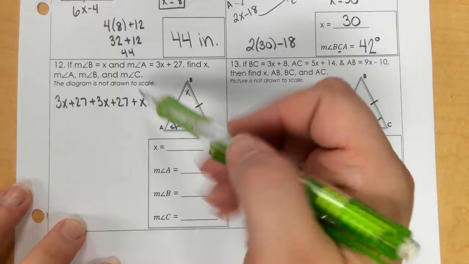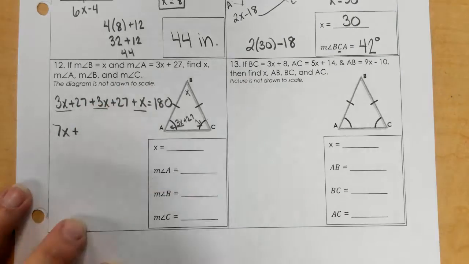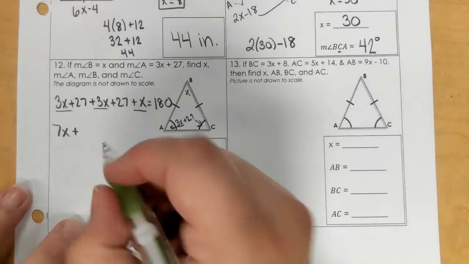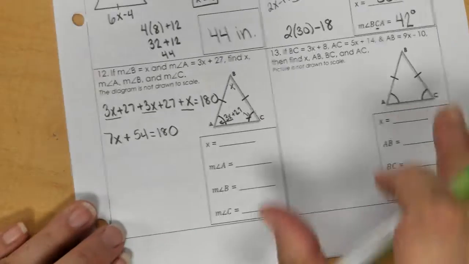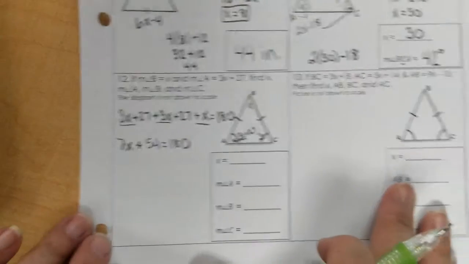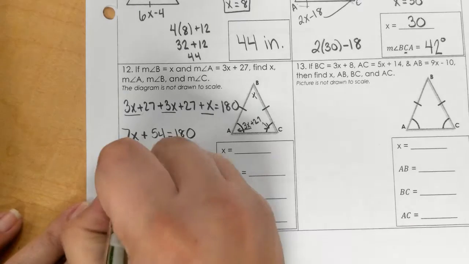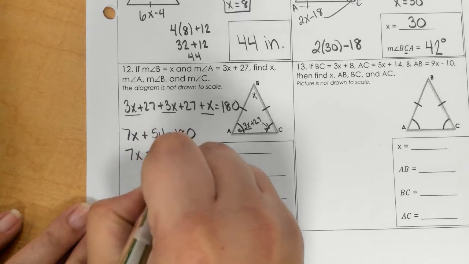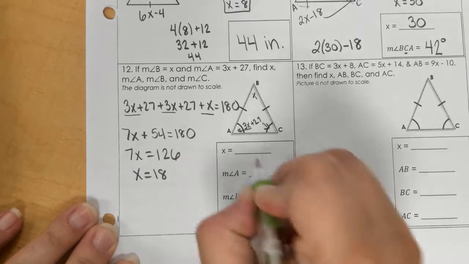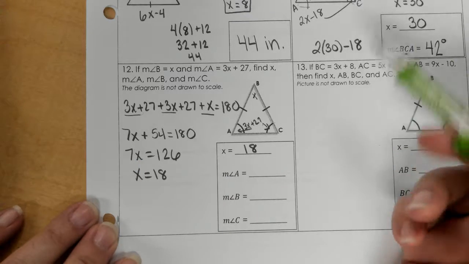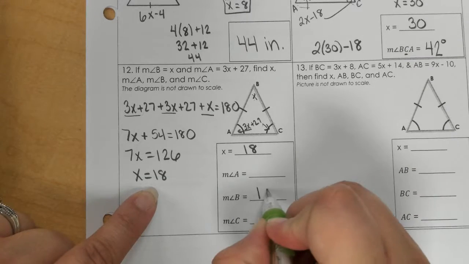So 3 plus 3 plus x gives me 7x. And then 27 plus 27 is 54. Okay, so I would subtract the 54, and this gives me 126, divided by 7 is 18. So for angle B, it has to be 18 because it's just x. So 18 degrees.